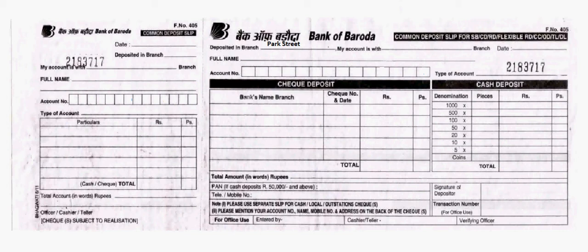So let us say I have my account in Salt Lake branch, so I will write here Salt Lake. And we must not forget to put in today's date. Date is really important in all banking applications. So we have filled up the first line of our cash deposit slip.